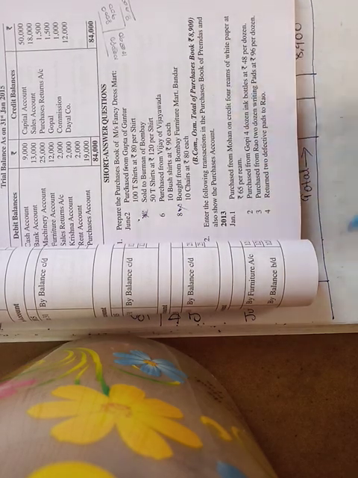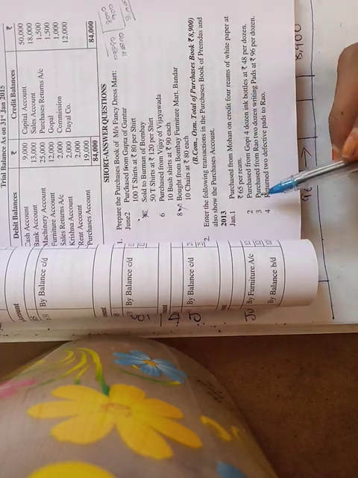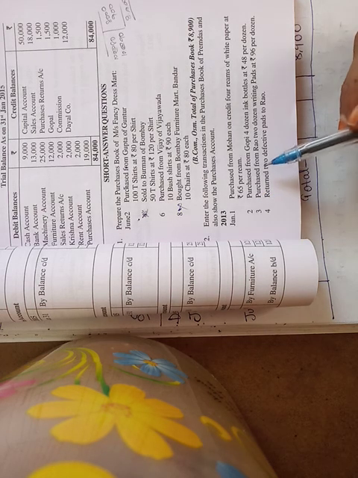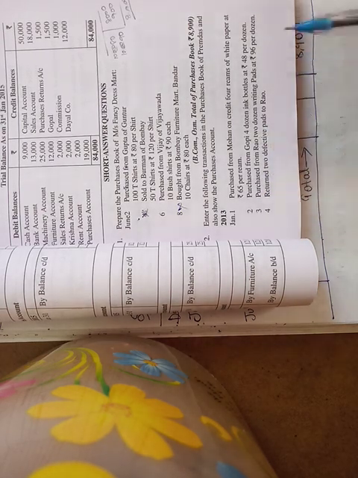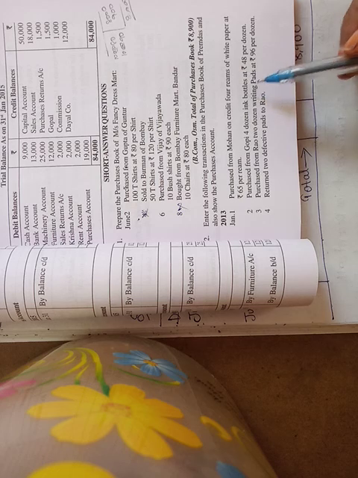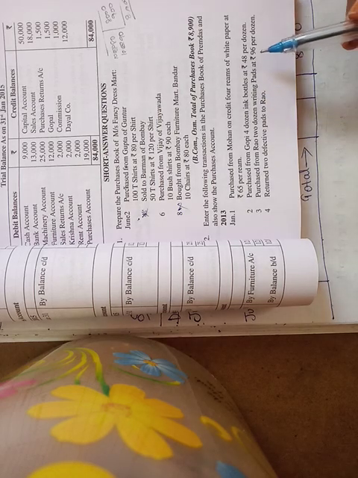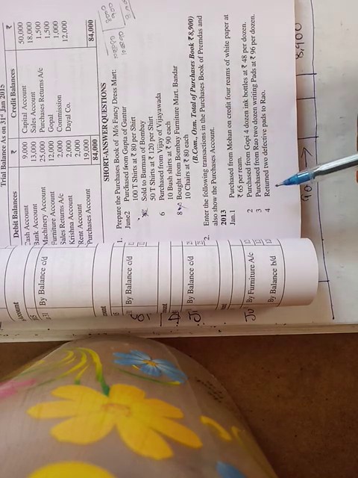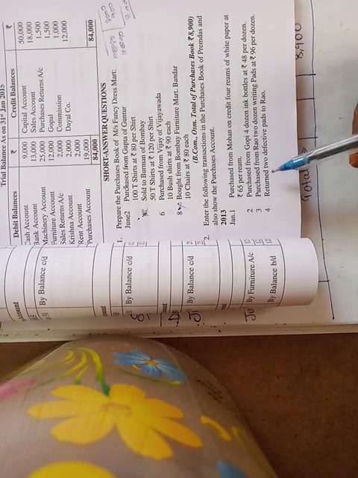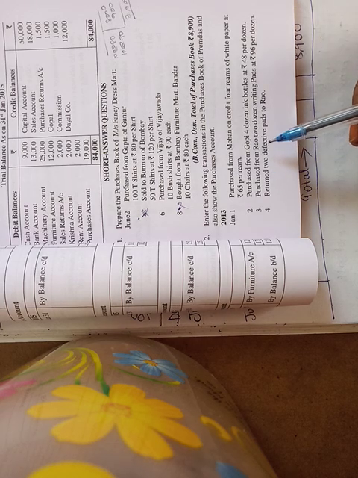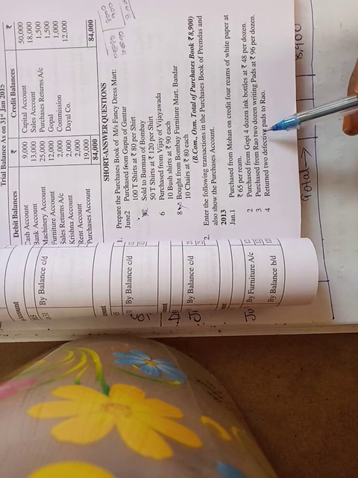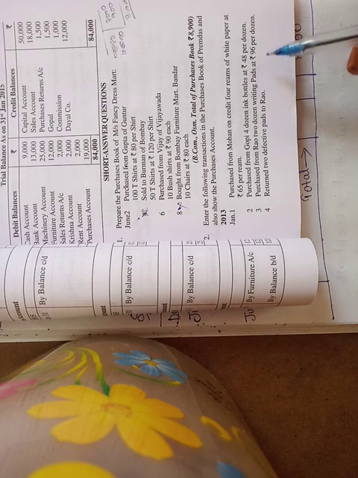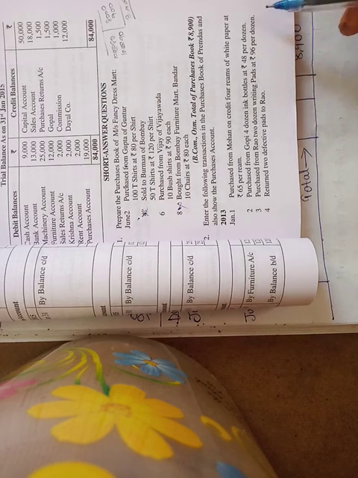This will be recorded in purchase book. Next is Jan 2nd, purchased from Gopi 4 dozen ink bottles at 48 per dozen. This will come in purchase book. Next is Jan 3rd, purchased from Rao 2 dozens writing pads at rupees 96 per dozen.